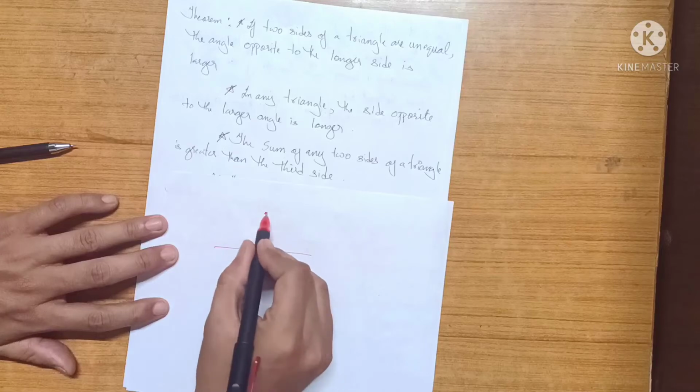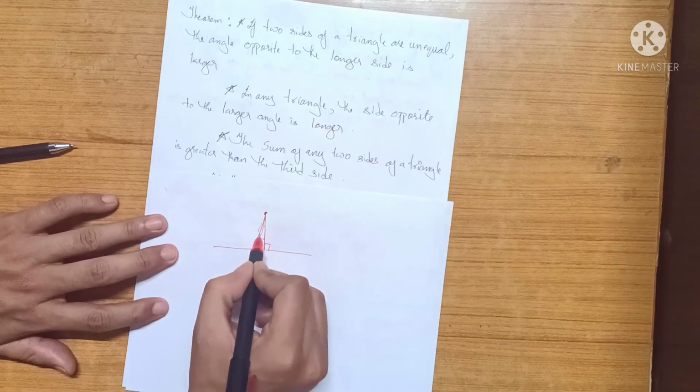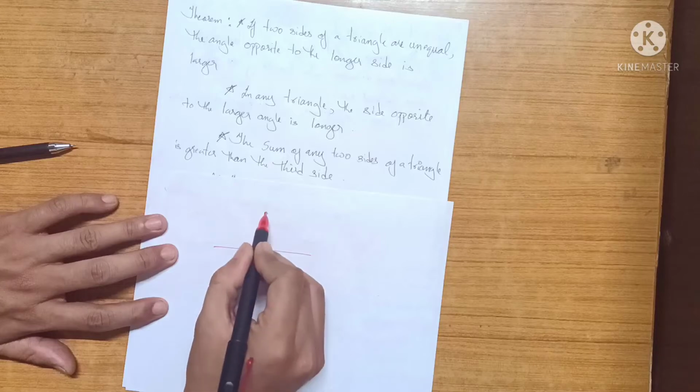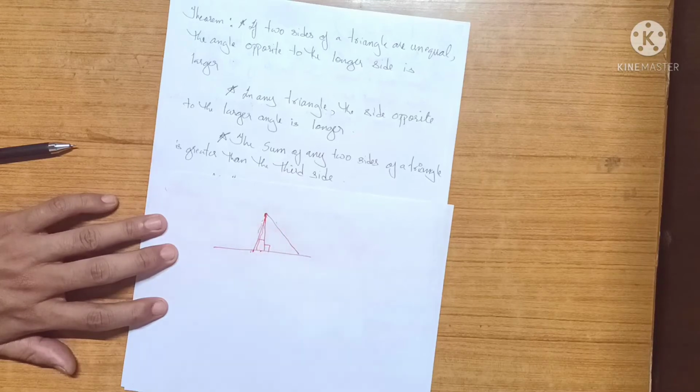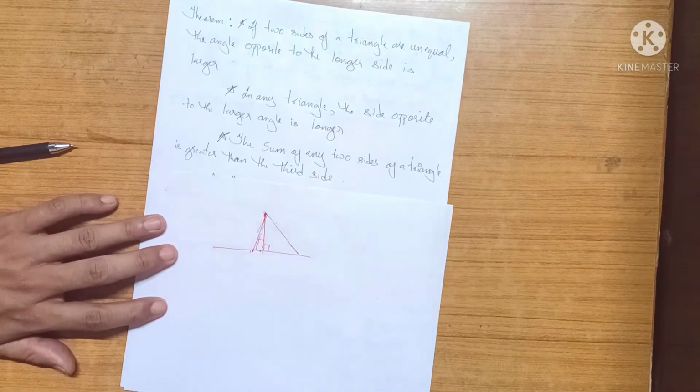Okay, from a given point. So which means if you draw not a 90 degree, non-90 degree like this will be longer than this. This will be longer than this. So this will be the shortest line which can be drawn from a point to a line.